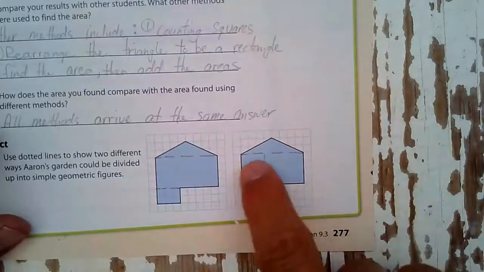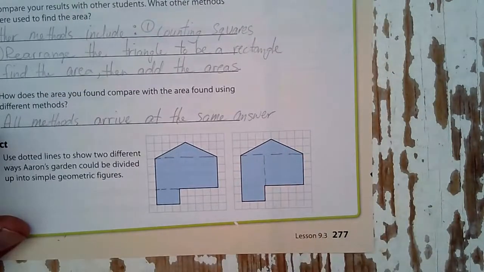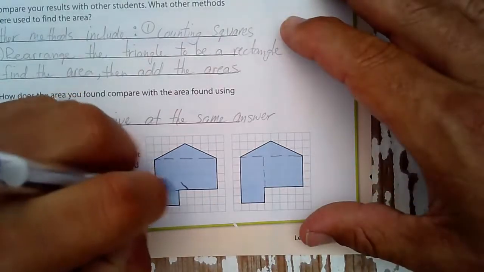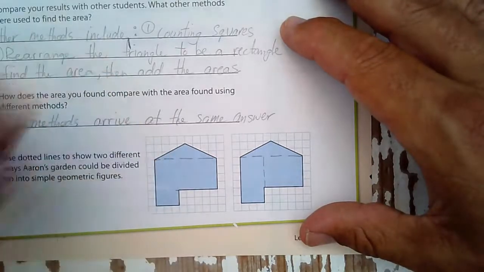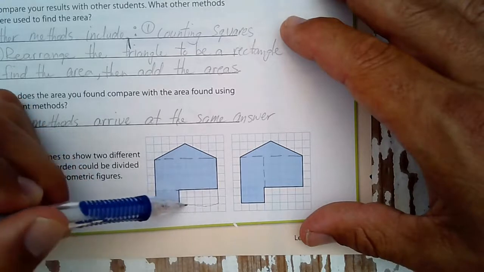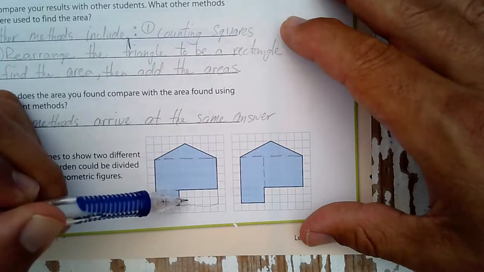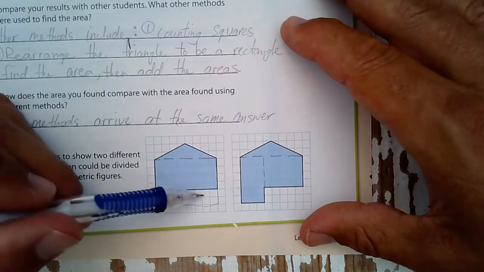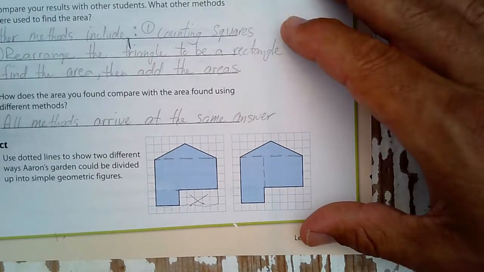And you can have this way here, where it's a triangle and 2 other rectangles. Or maybe instead of that, what I could do is take the area of this whole thing here and subtract that area right there. So maybe that's what I'll do.